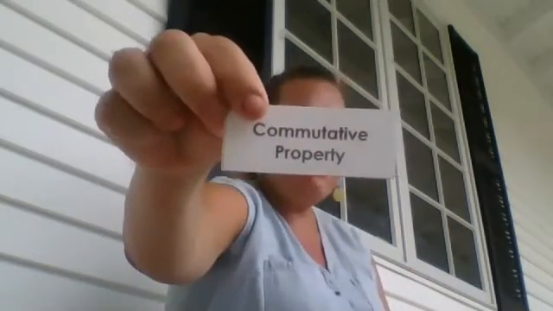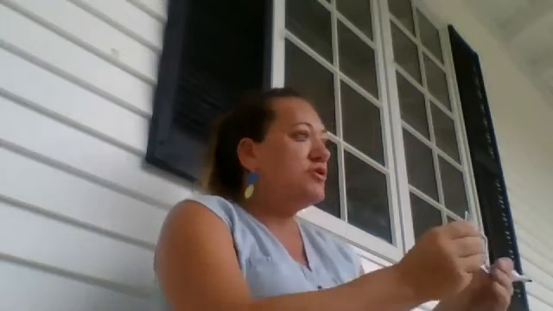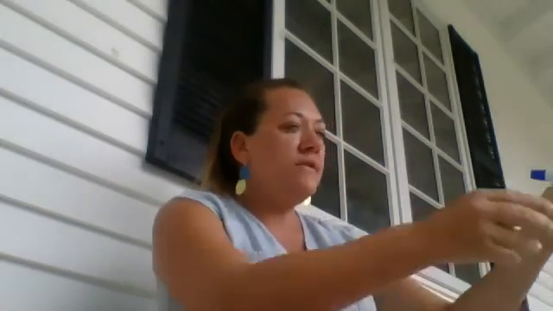And then our last property of multiplication is called the commutative property. And the picture I like to use for that is showing this traffic jam. There's all these cars in a traffic jam. So when people commute to work.